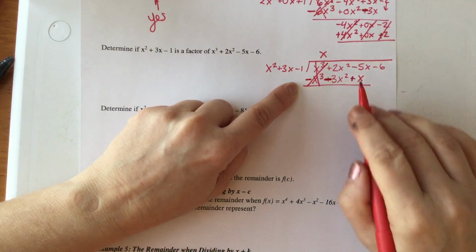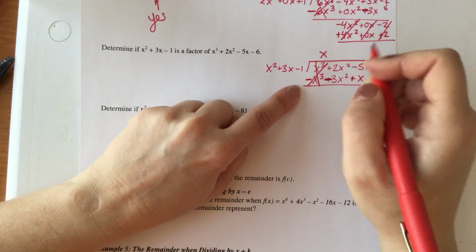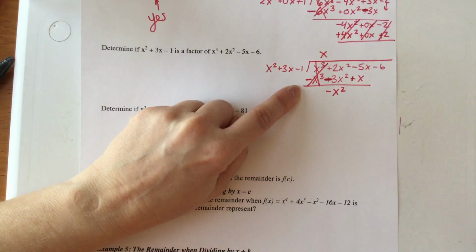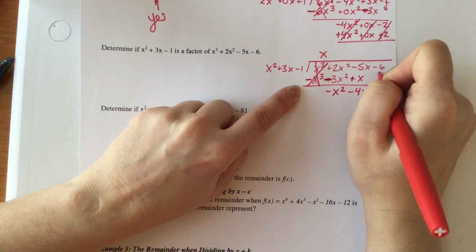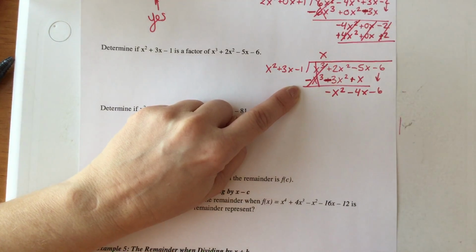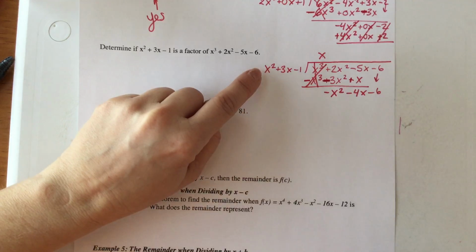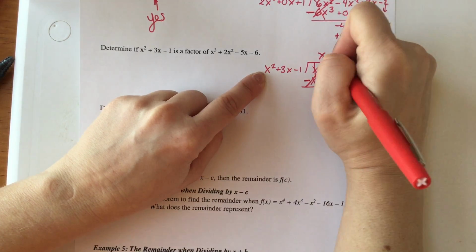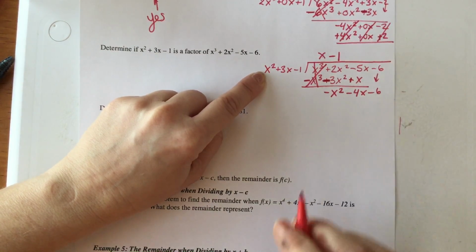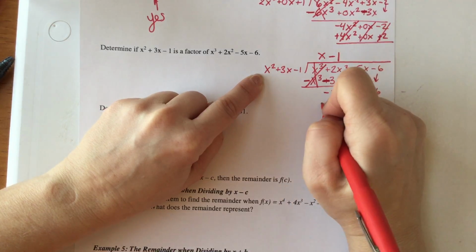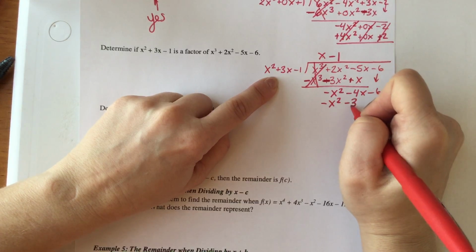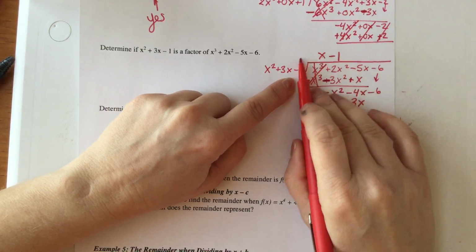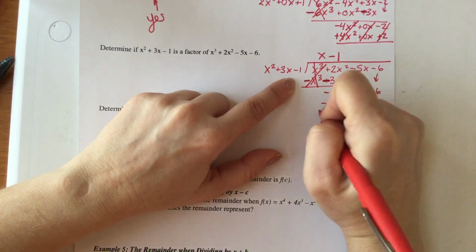2x squared minus 3x squared is negative x squared. Negative 5x plus 1x is negative 4x. Carry down the next term, start again. To turn x squared into negative x squared, you need to multiply by negative 1. Negative 1 times x squared is negative x squared. Negative 1 times 3x is negative 3x. Negative 1 times negative 1 is a positive 1.